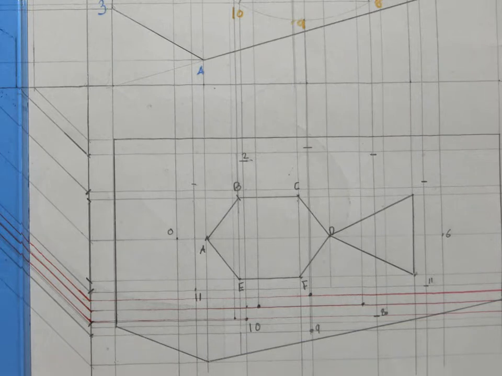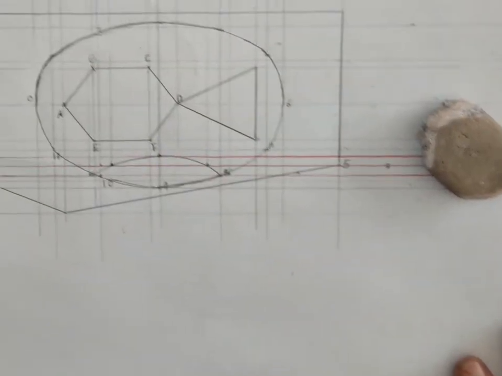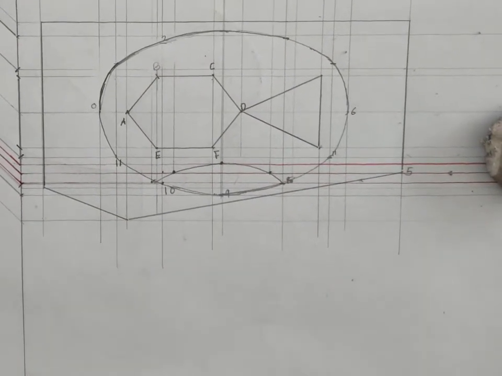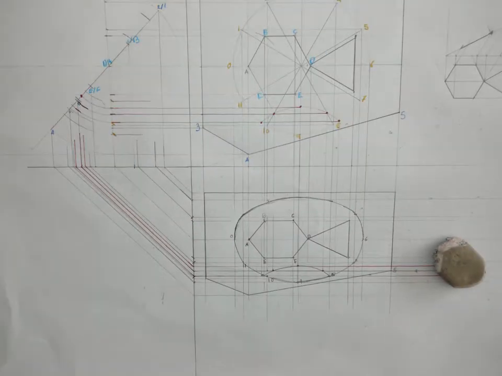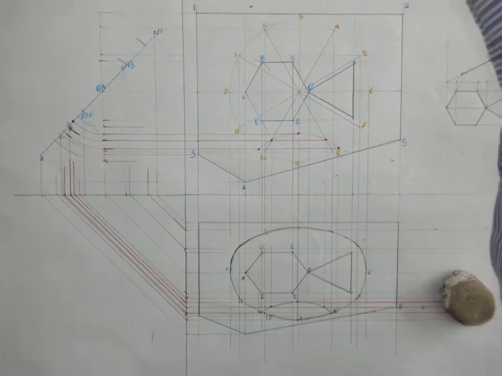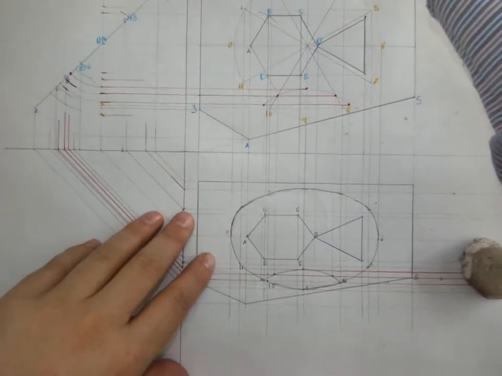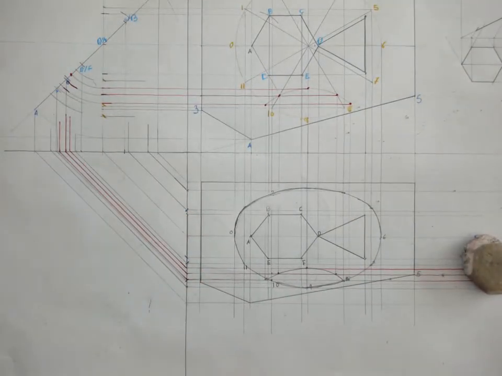Now, I'm going to just pause that and sketch everything in, and that'll be the end of the video. And that is what the plan view would look like. So zoom out there. Okay. Just fix the visualizer. There it is. Alright.